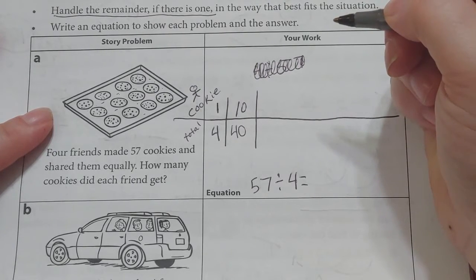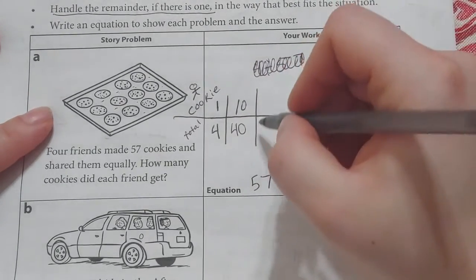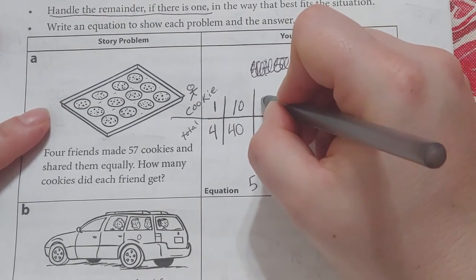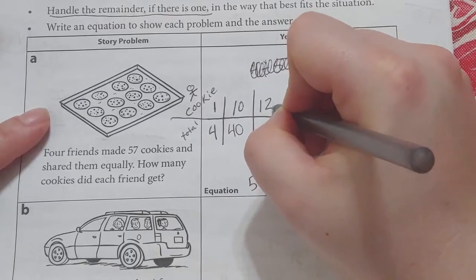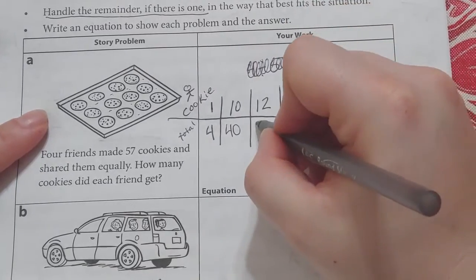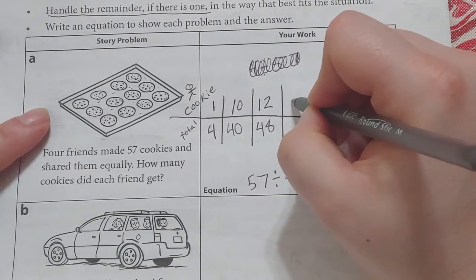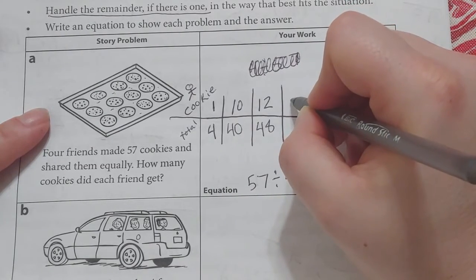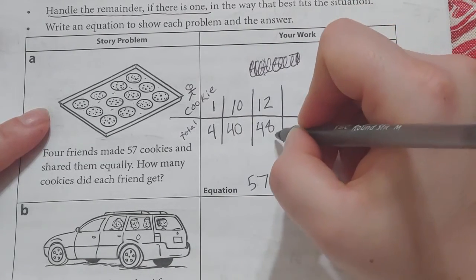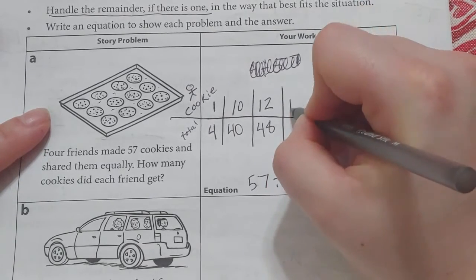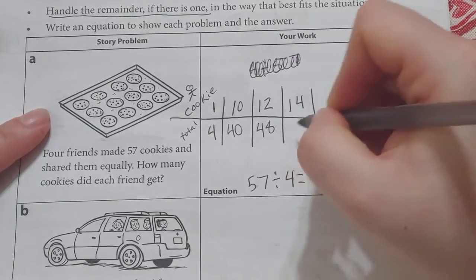And let's see. Let's jump to 12. That would be 48. So if I add another 8, that gives us 16. Okay, so 14 cookies.